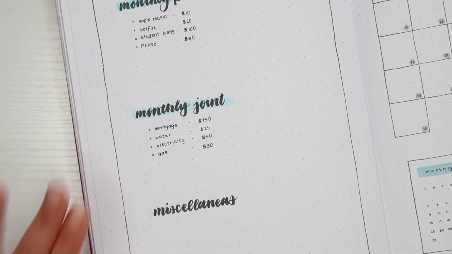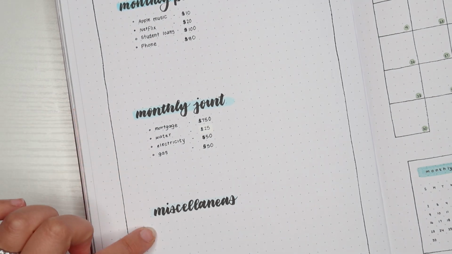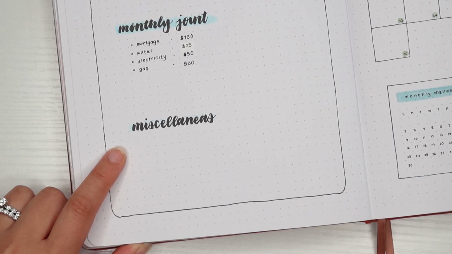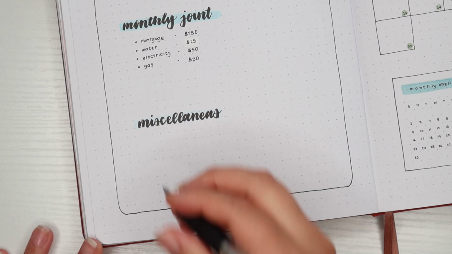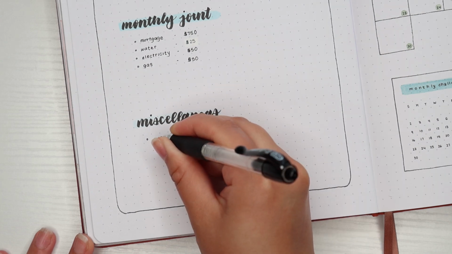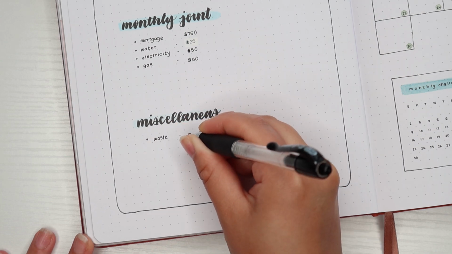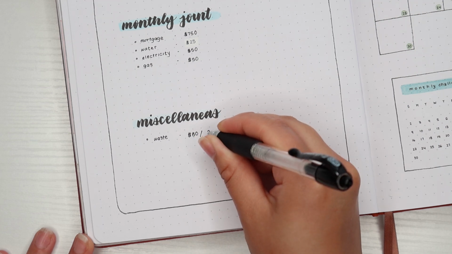All right, so I think I'm just going to leave it there for the monthly joint, and then for the miscellaneous, I will use a real world example for this. For instance, waste pickup or our garbage pickup, we get billed that every 3 months. So that's not a monthly thing, so I'll go ahead and write that down here under the miscellaneous. So I'll just put waste. And let's just say that that is $80 every 3 months.